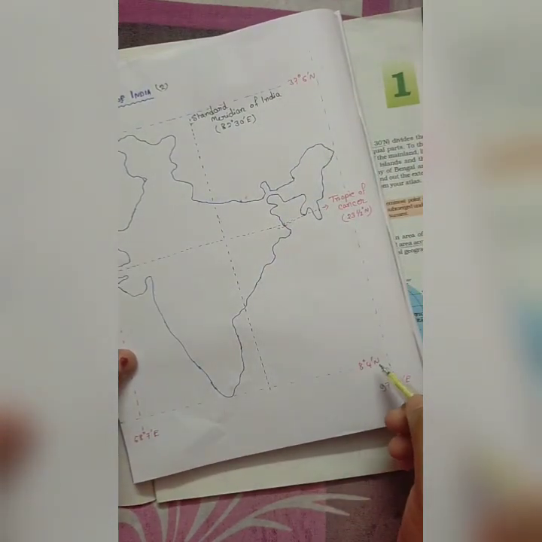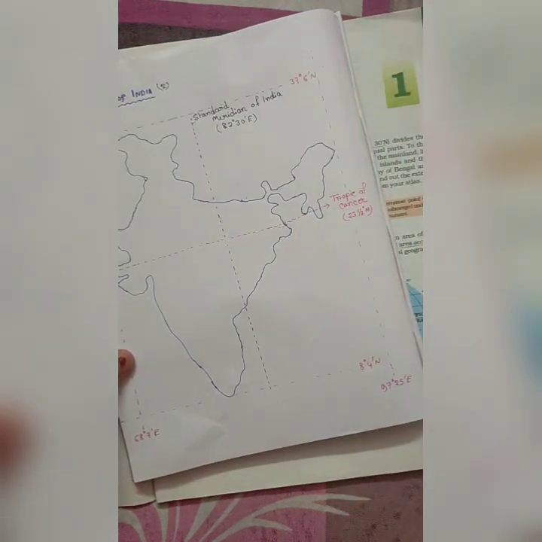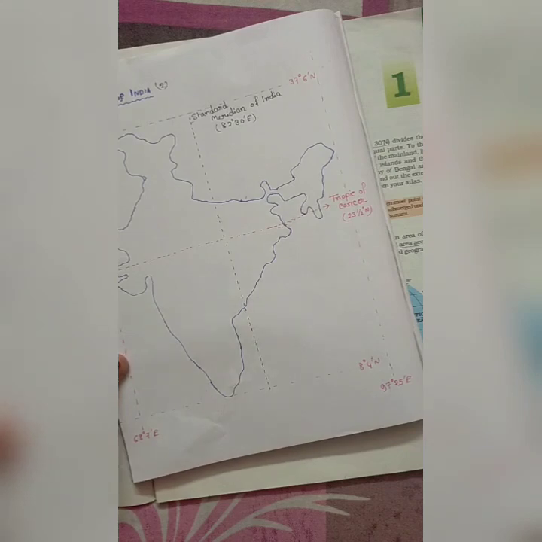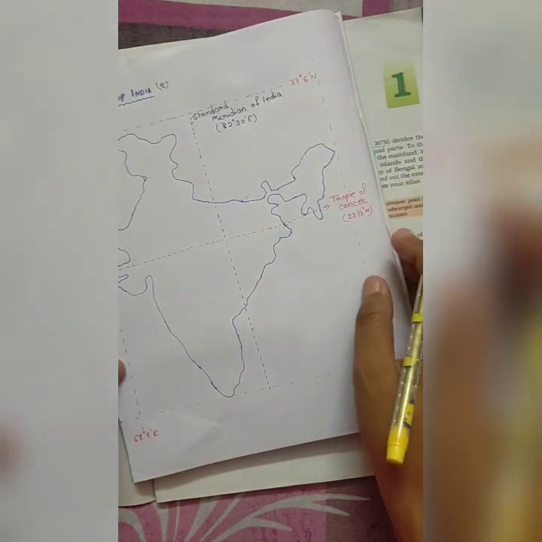Why does it start with north and again with north? Because I told you that India, this country, completely lies in the northern hemisphere.